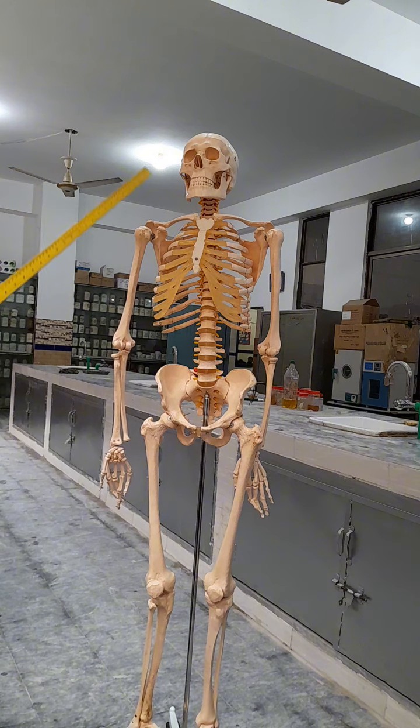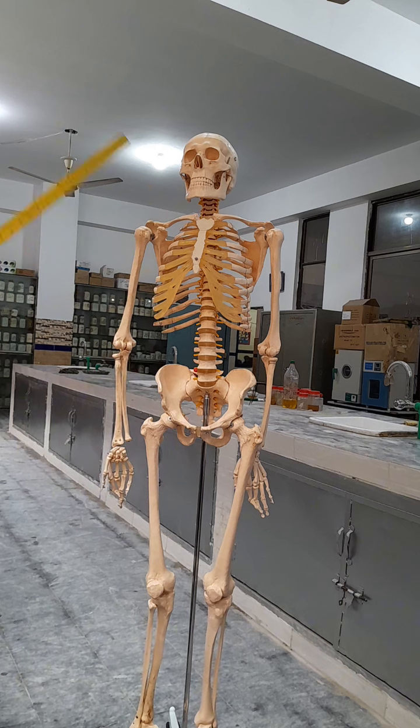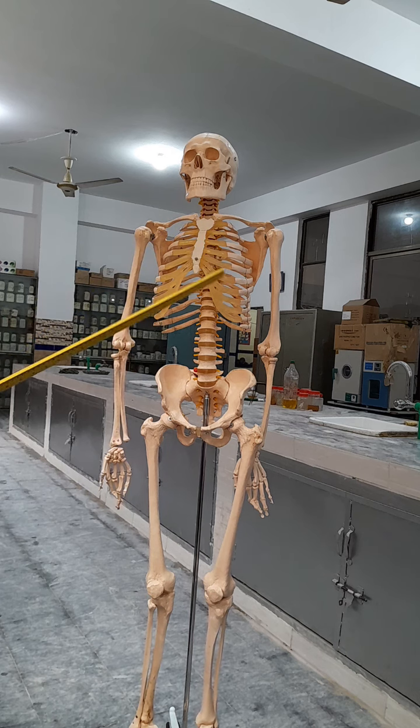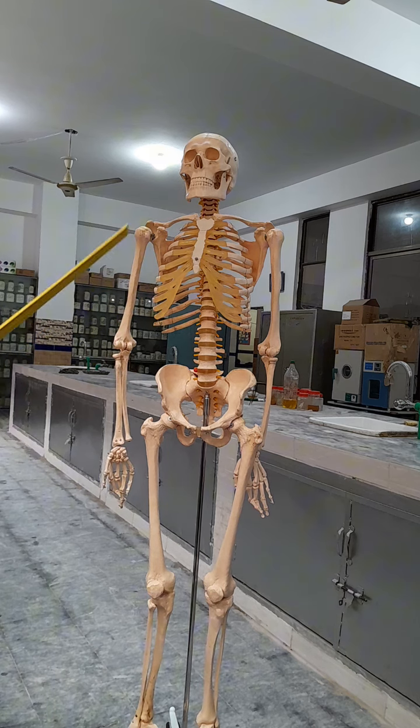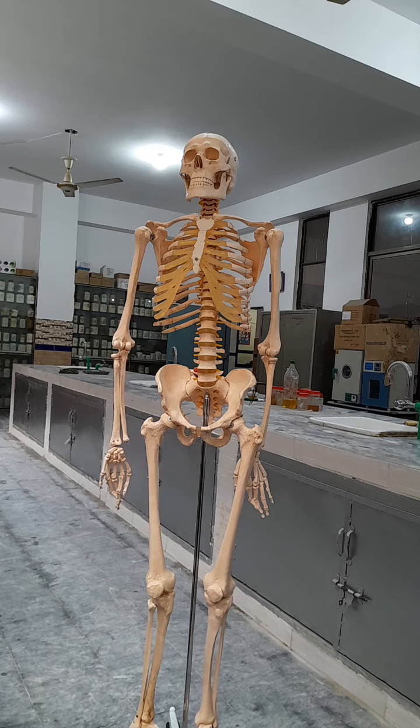Now coming toward the next, what do you think is the important portion of this skeleton? The rib cage. These are the ribs, and these ribs make a cage-like structure. That's why we call it a rib cage. What organs do you think are protected by this rib cage?